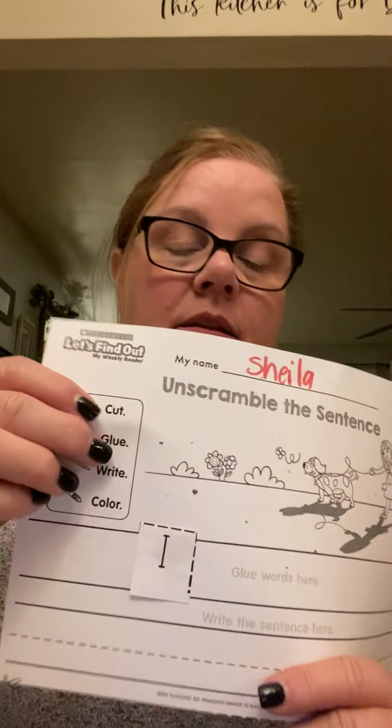We have a capital I, we have C, we have a my and a shadow. So we know that the first word in this sentence, because it's capitalized, is I. And we're going to glue that right here on the beginning of our sentence.